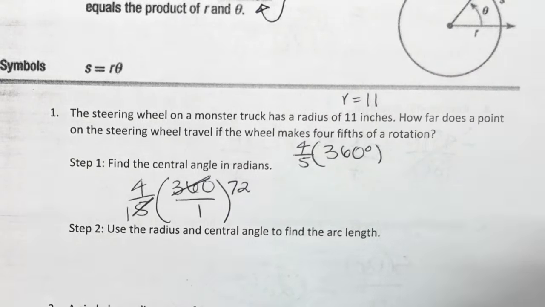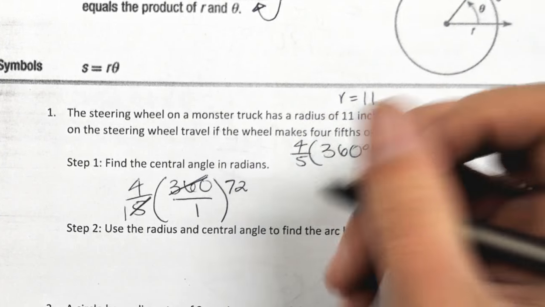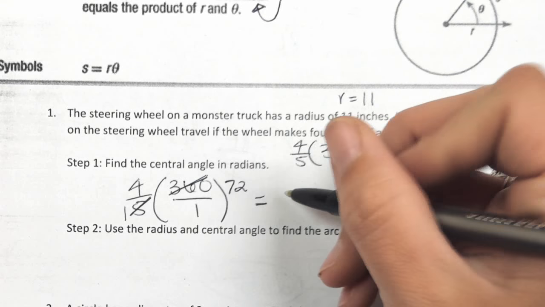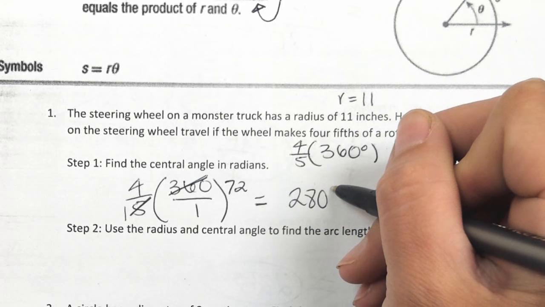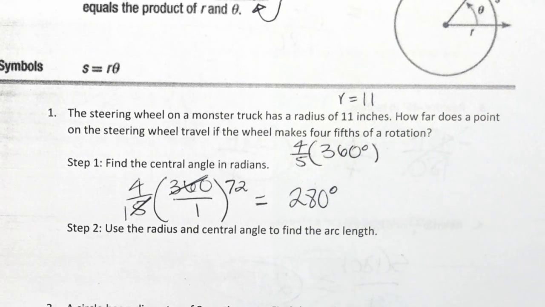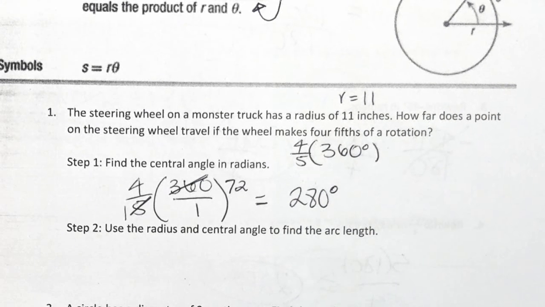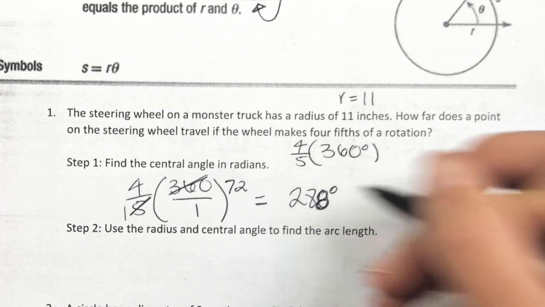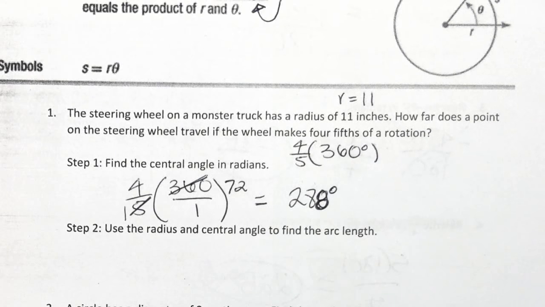Okay, so now we can multiply 4 and 72. That's going to make what? 288 degrees, right? Thank you. But it says we need to put this in radians. Right now it's in degrees. How do we do that?